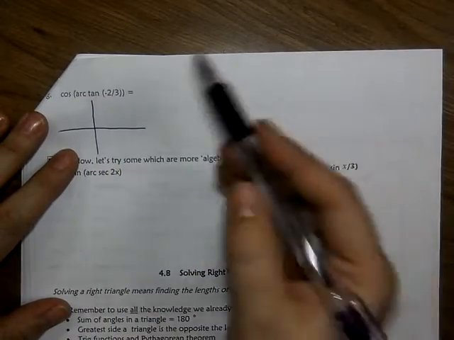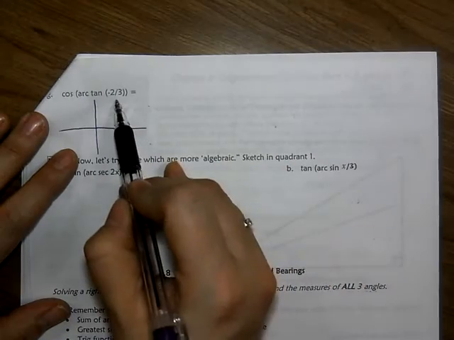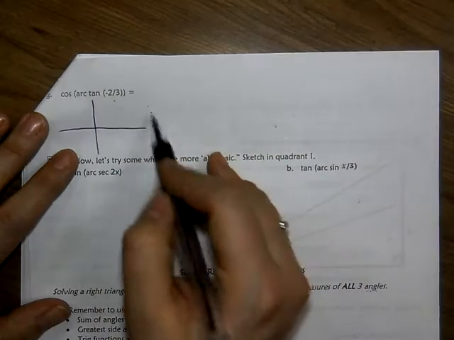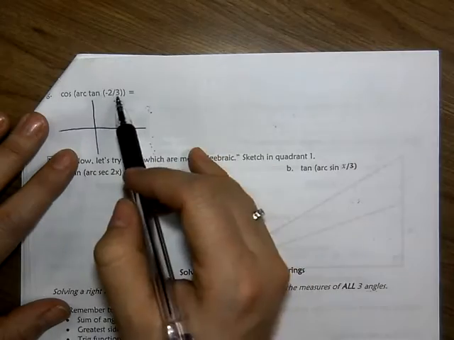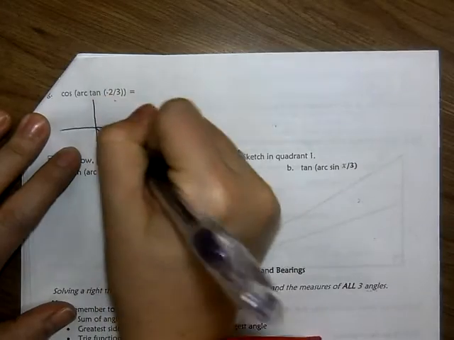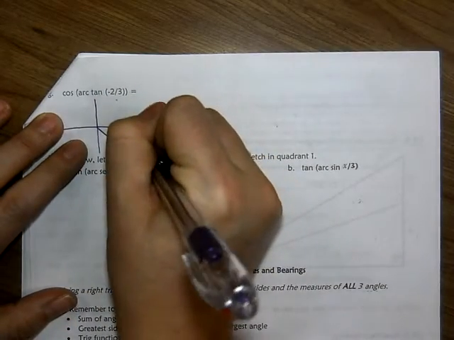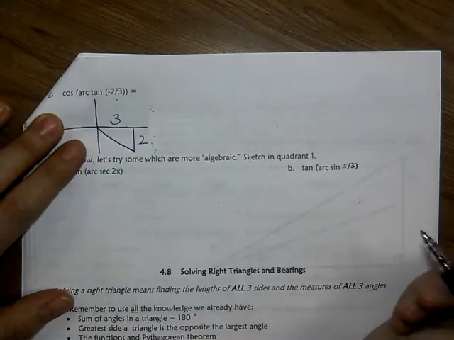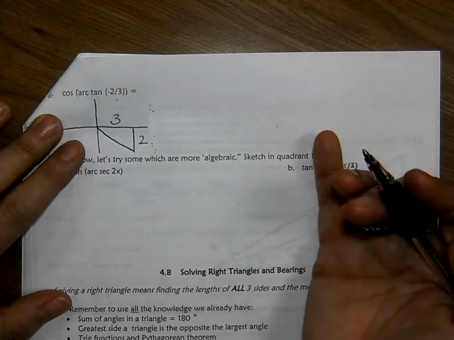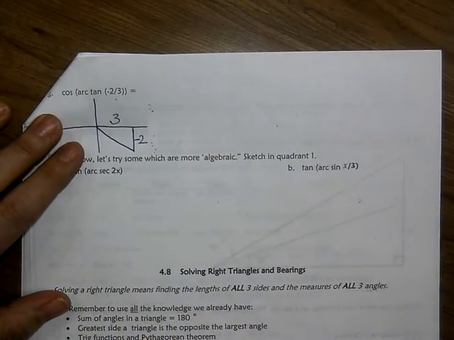Tangent is defined between quadrants 1 and 2. It's given as a negative. So where is it now? Not 1 and 2, 1 and 4. It's in 1 and 4. Where does it have to be if it's negative? In 4. So we're going to draw it down here in 4. Tangent is the opposite over the adjacent. I got to think about where the negative goes. Y values are negative in quadrant 4, so it goes with the 2.